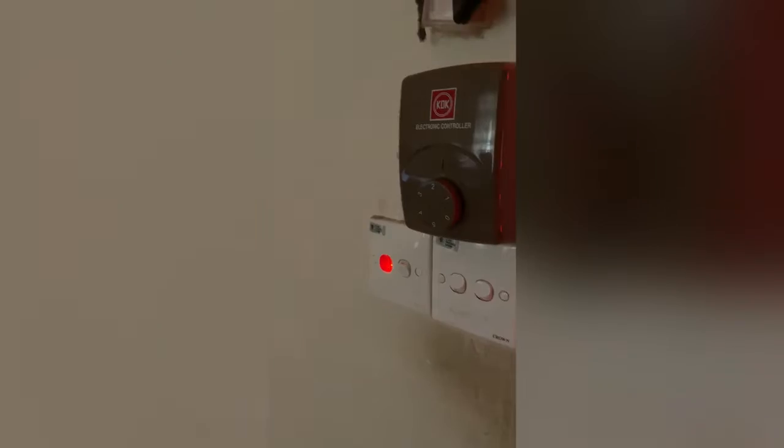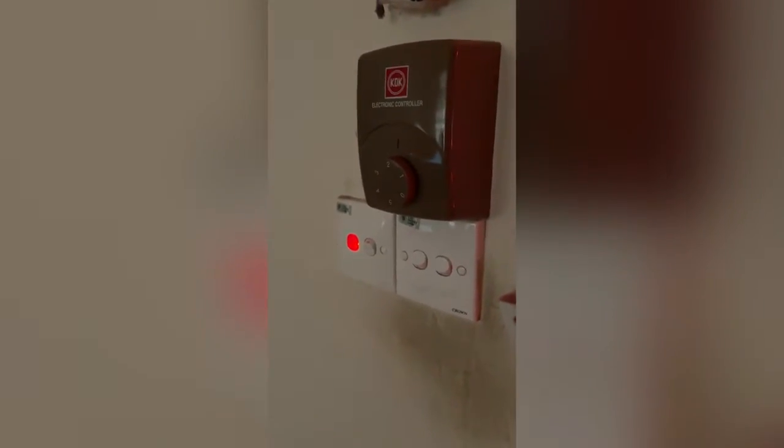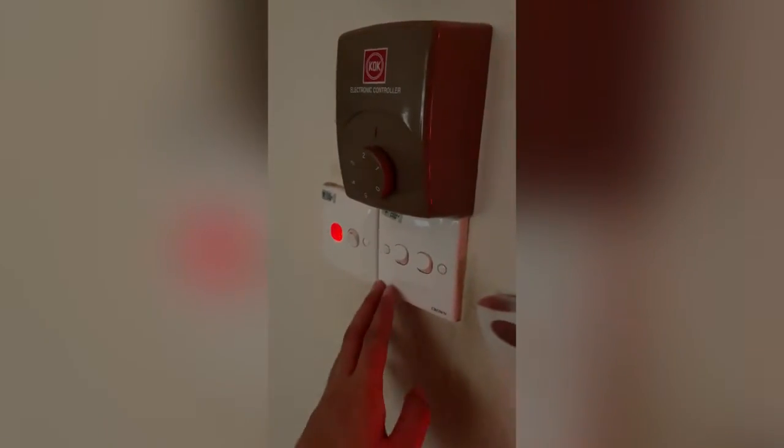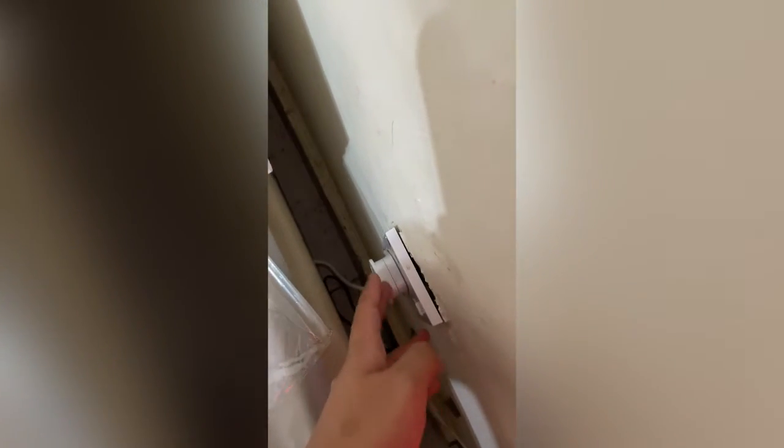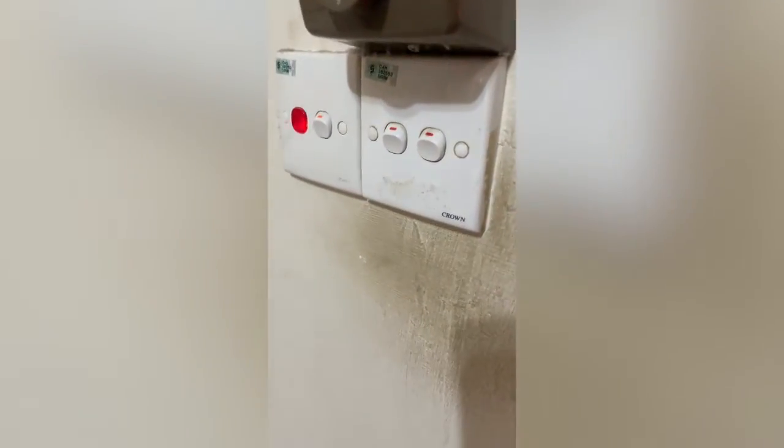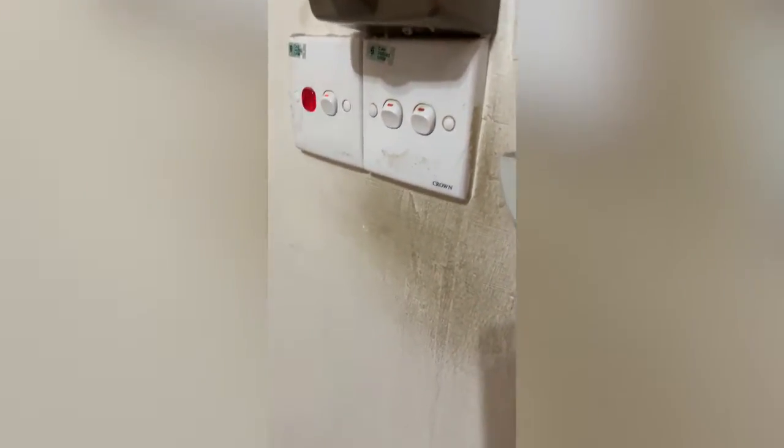I will check the load and the socket whether it's switched on or not. Okay, I will turn on. Okay, this is the lamp and then this is the fan. Okay, so I'm trying to see the socket. Okay, already on because my LED here is on. So my socket and my switch are already on while I turn on the MCB, so it's turned on well.